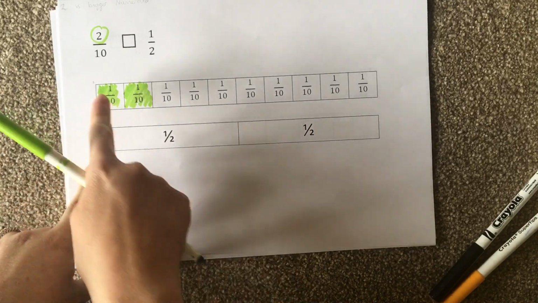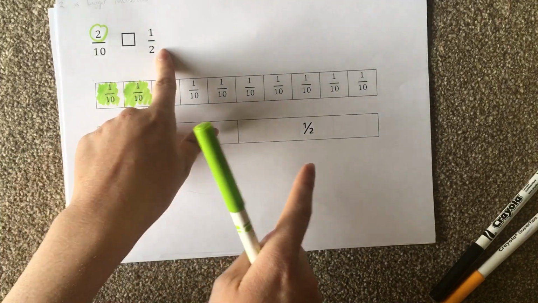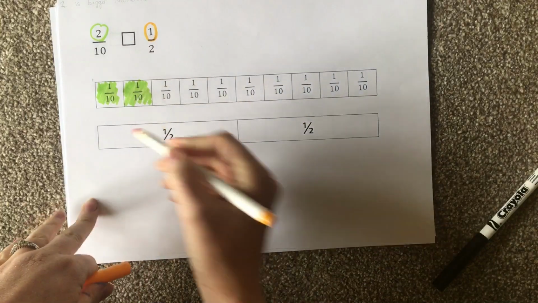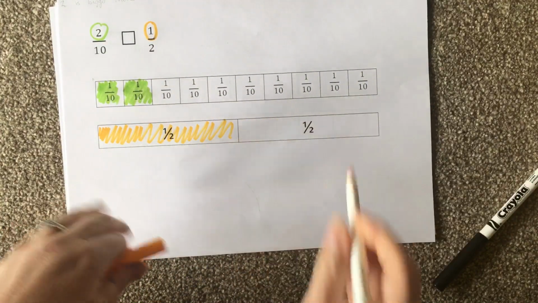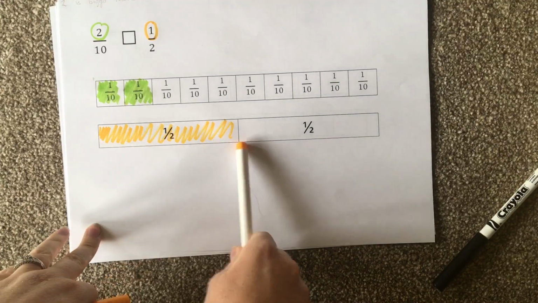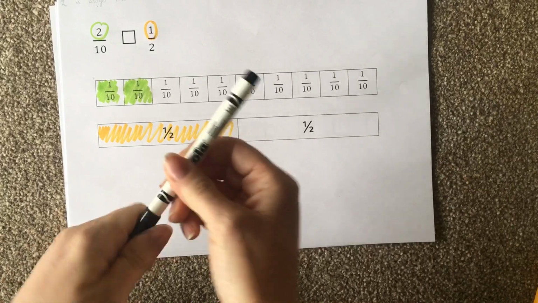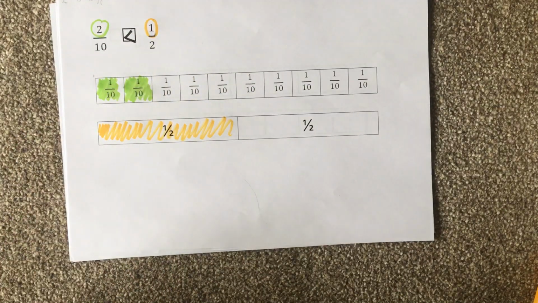Now underneath I've got a bar exactly the same size, but this time it's split into just halves, so I can compare whether the bar when it's split into 2/10 is bigger or smaller than when it's split into 1/2. So if I was to look for one of the halves and colour that in, I can have a little look at which is bigger. Hopefully you can see that the yellow, the 1/2, is a lot bigger than the 2/10. So I would write that 2/10 is less than 1/2.